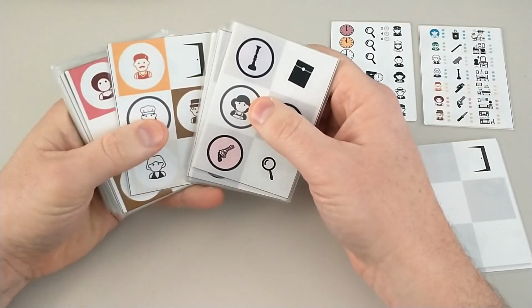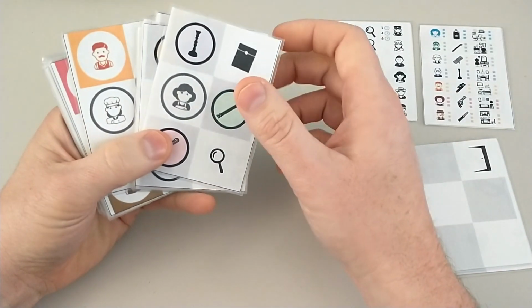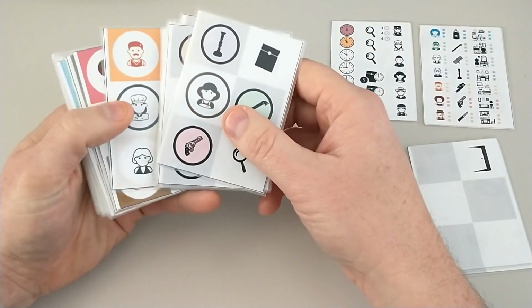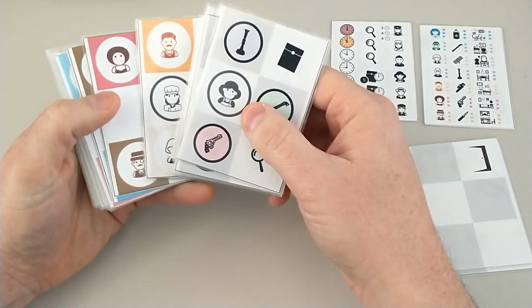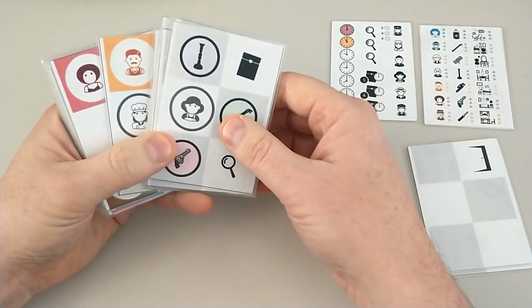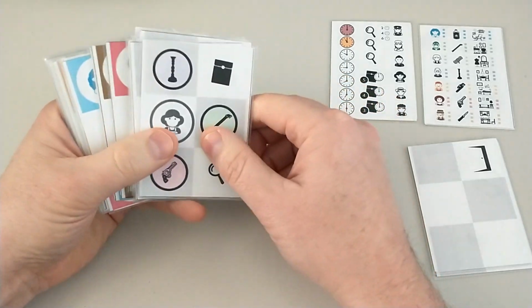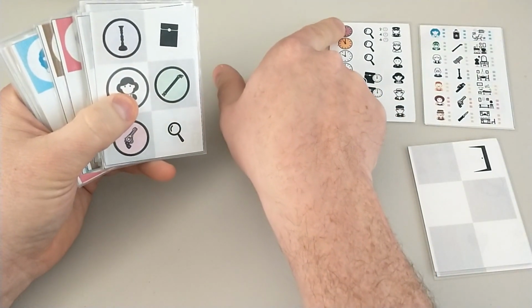Hello, my name is Kendall, and this is Whodunit in Your Pocket, a solo deduction and spatial puzzle game with a whodunit theme inspired by Clue. Your goal is to solve the facts of the murder, which is finding the suspect, the weapon, and the location before the clock strikes midnight.